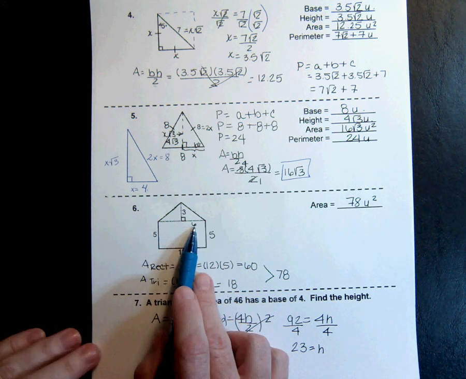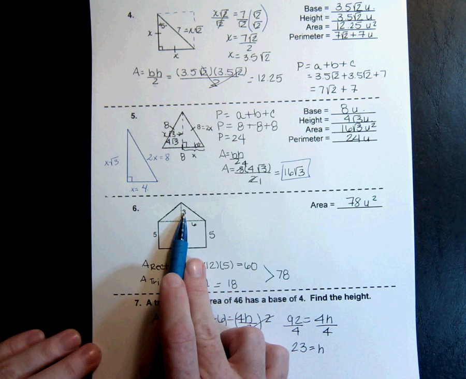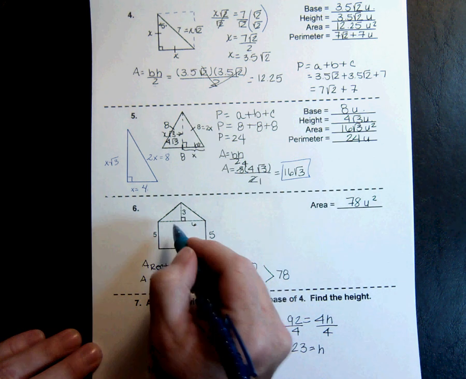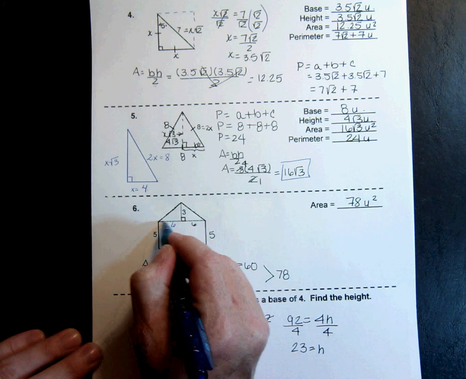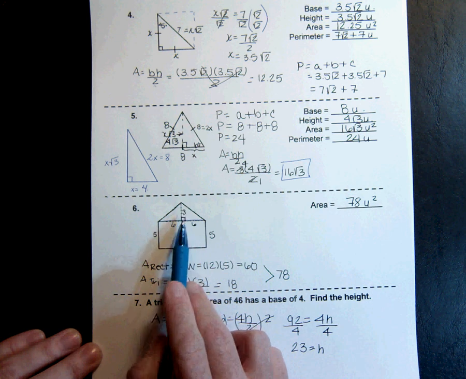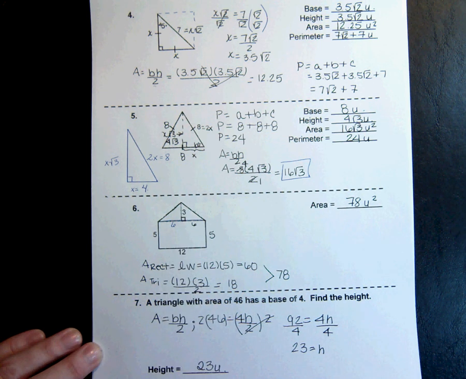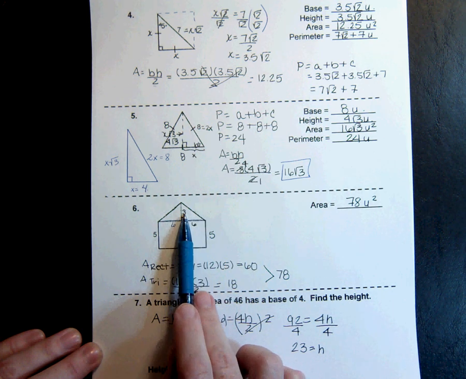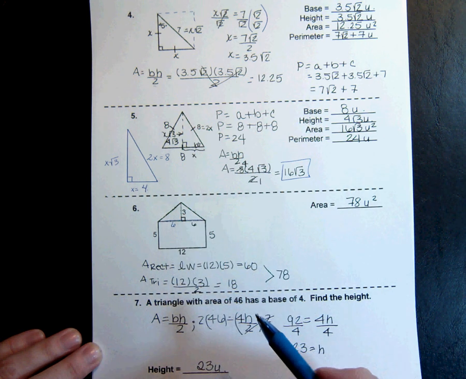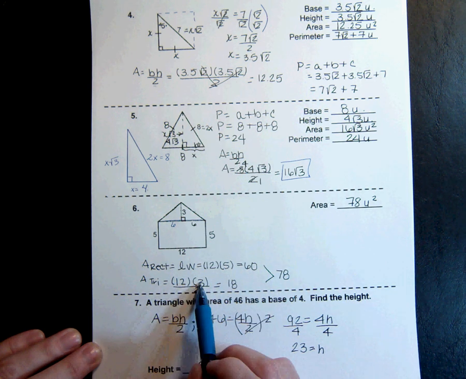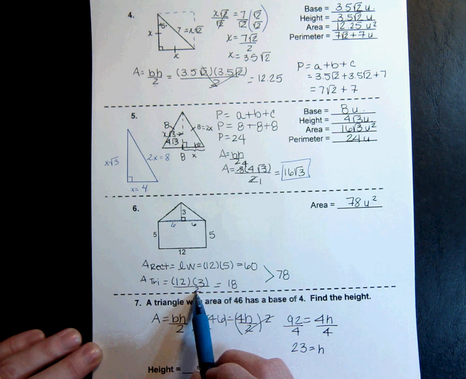So if we know that this is a 6 and this is a 3, then knowing that this is also 6 means that this full measurement is 12. 12 times 3 divided by 2 gets you the area of this right here. 12 times 3 is 36, 36 divided by 2 is 18.